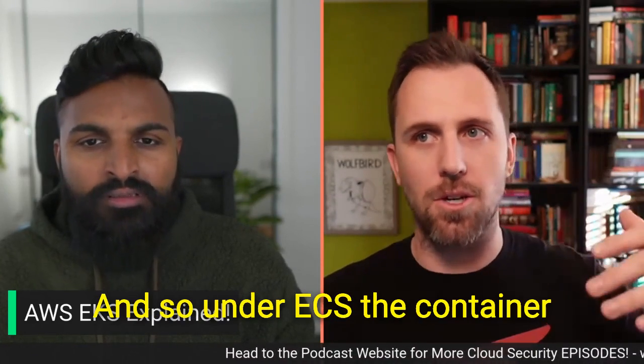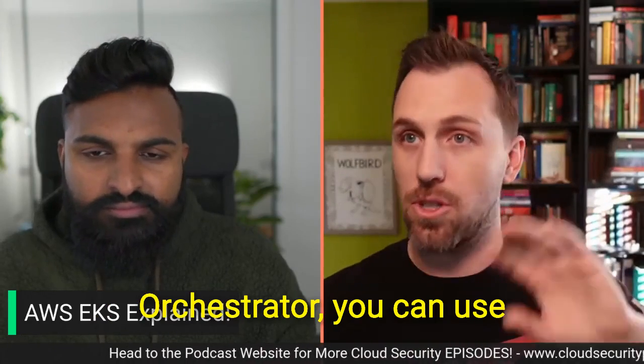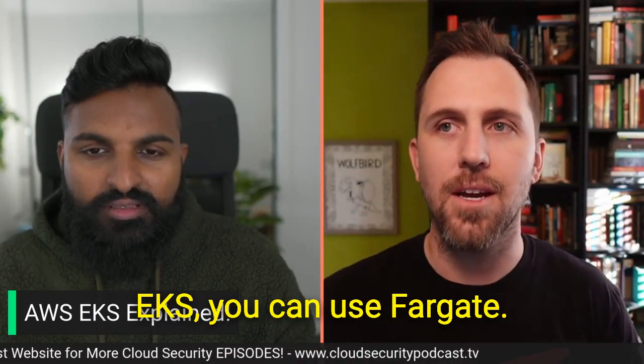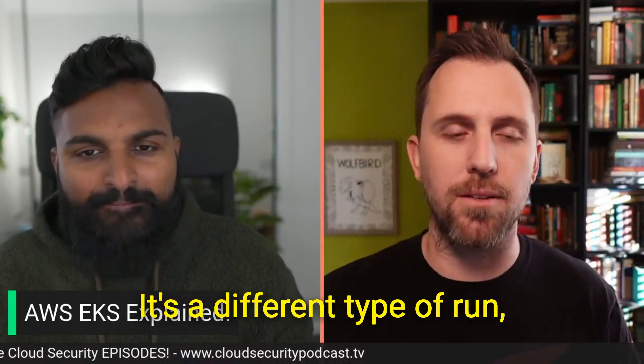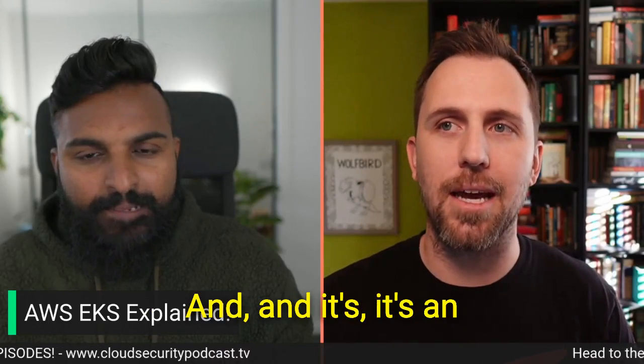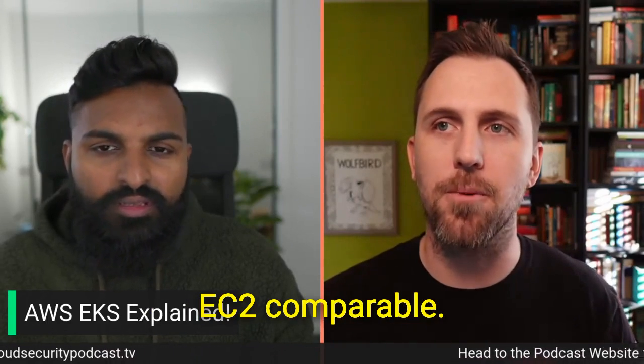And so under ECS, the container orchestrator, you can use Fargate. Under Kubernetes, or EKS, you can use Fargate. It's a different type of run, like where your compute is happening. And it's an EC2 comparable.